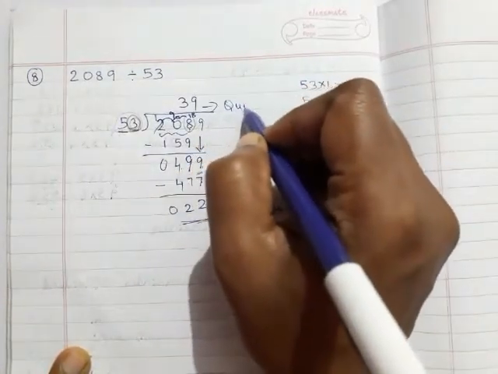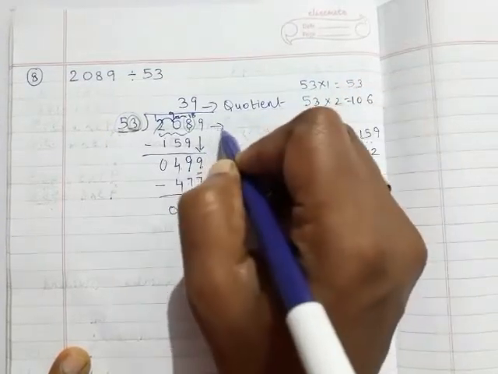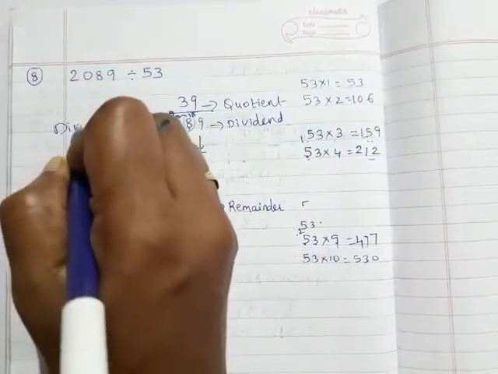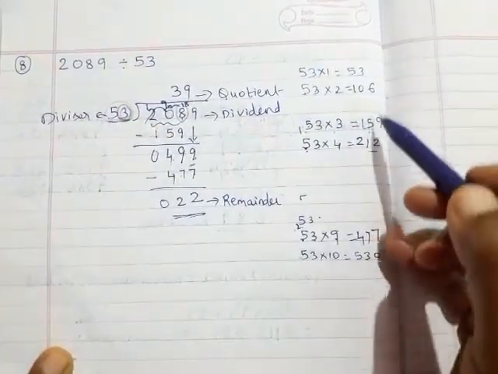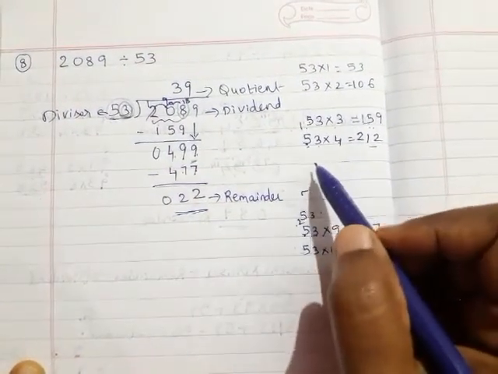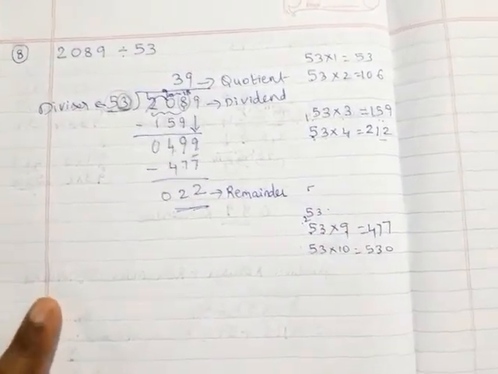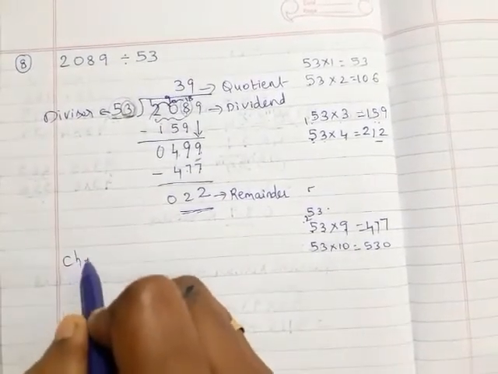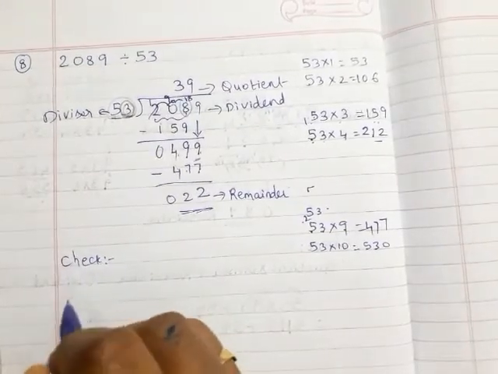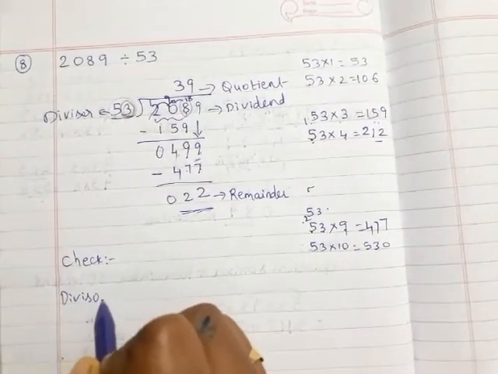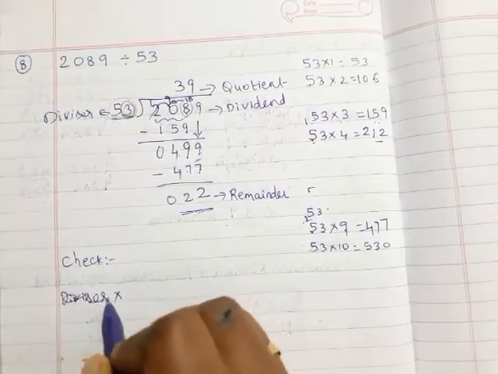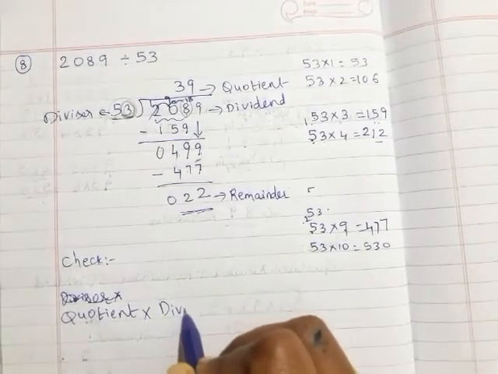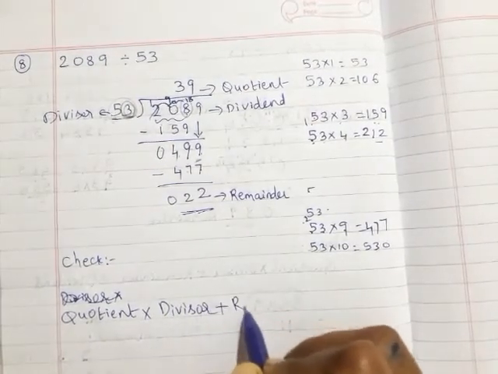This is our quotient. This is the dividend. This is the divisor. So you can write either the complete table by multiplying, or otherwise you can do this guesswork. Now we need to check the division. Divisor into quotient plus remainder.